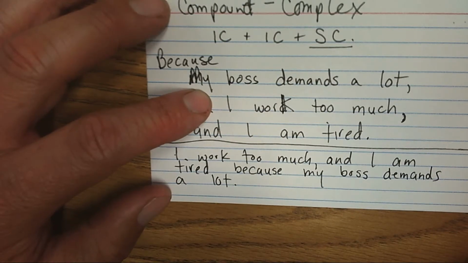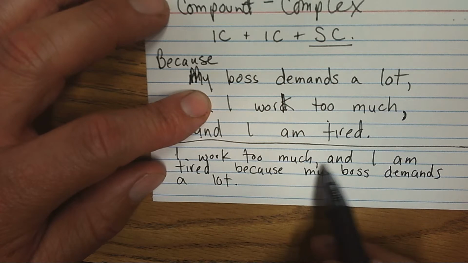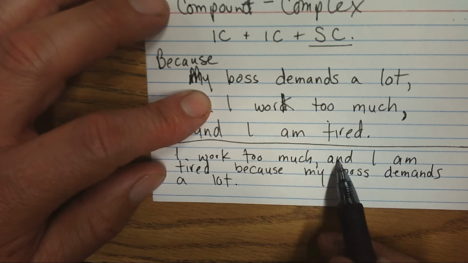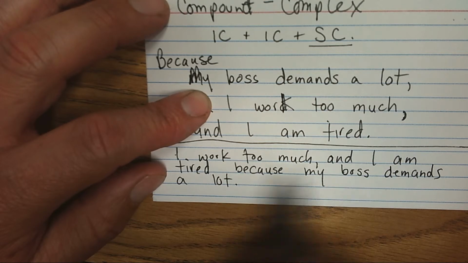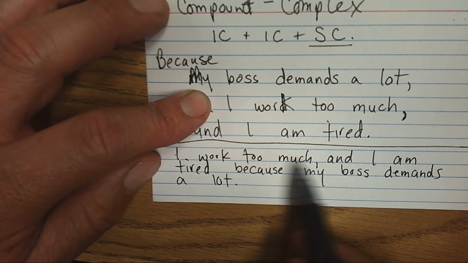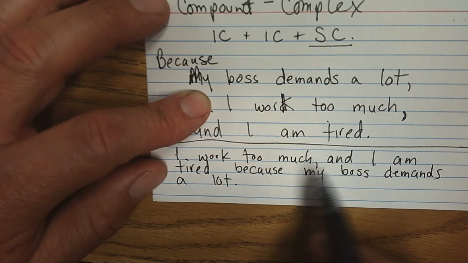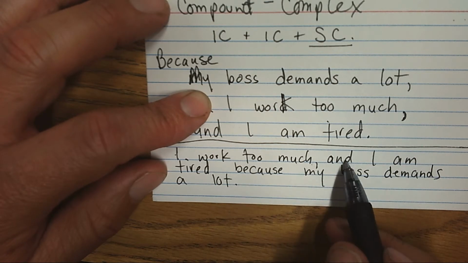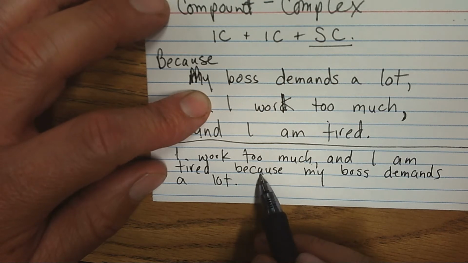Just make sure we're punctuating right also. So we have a comma, coordinating conjunction here, right? That's what you put between 2 independent clauses sometimes. I work too much, and I am tired: comma, conjunction between 2 independent clauses. Perfect. I keep saying coordinating conjunction because we also have a subordinating conjunction here and they're punctuated differently.